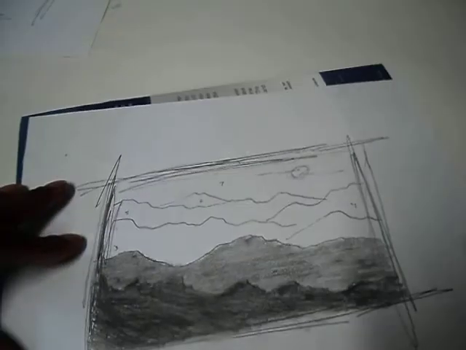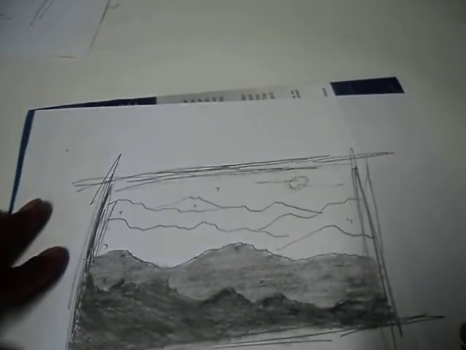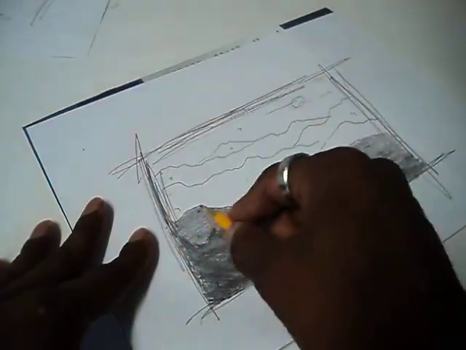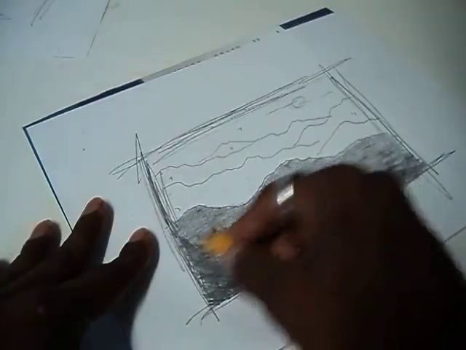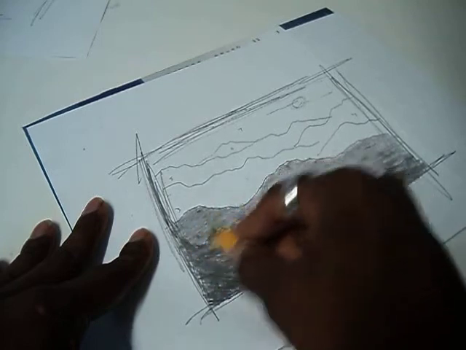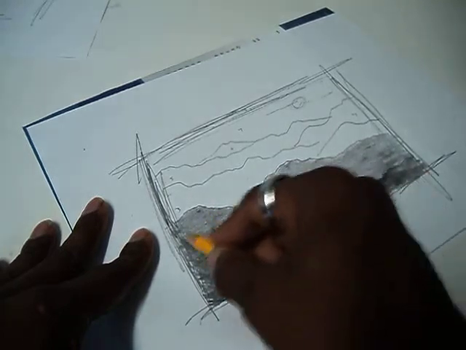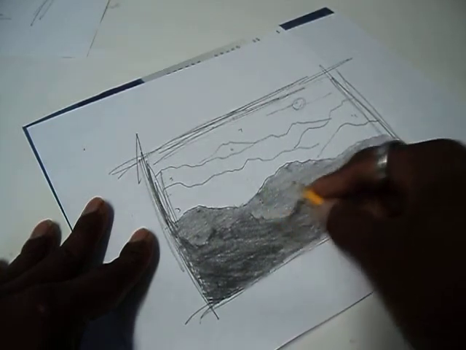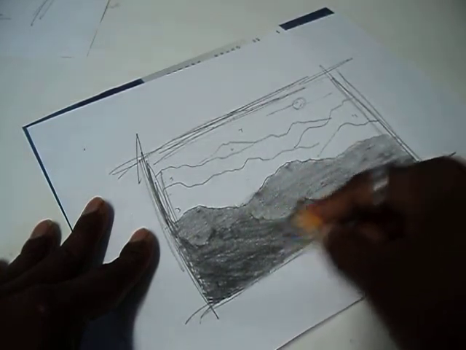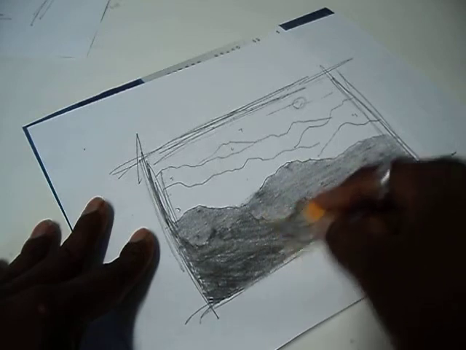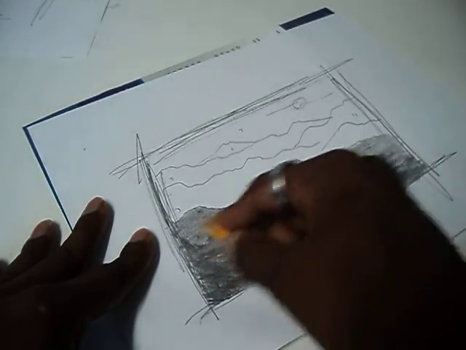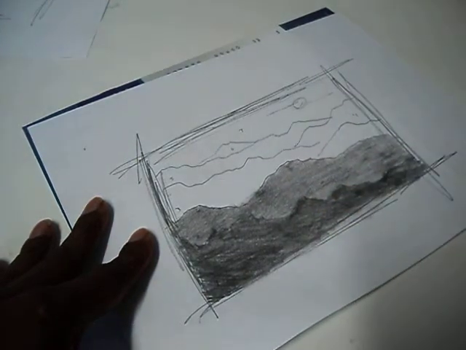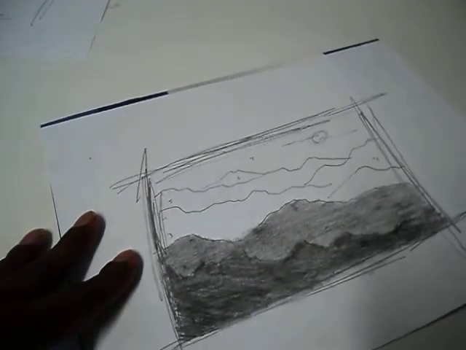Okay, I still think this one right here can get darker, so I'm going to go back over it. I just don't want it as dark as number 1. So I'm going to add some more to that. I want it to be a little bit darker. Just a little bit more. At least around here, I definitely want it to be dark. Okay, so we got number 2.